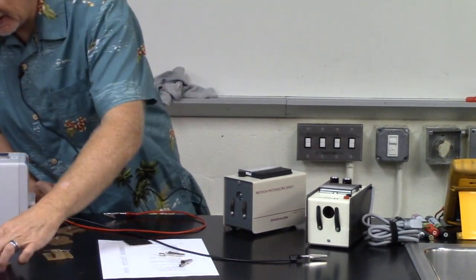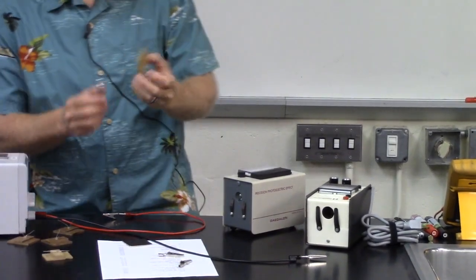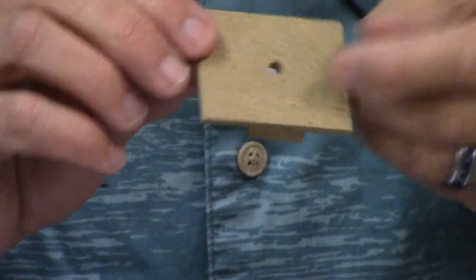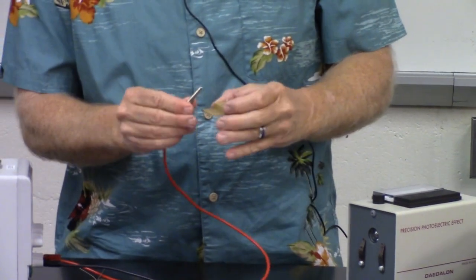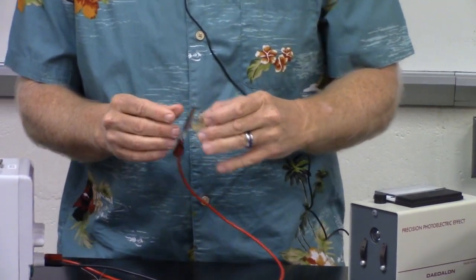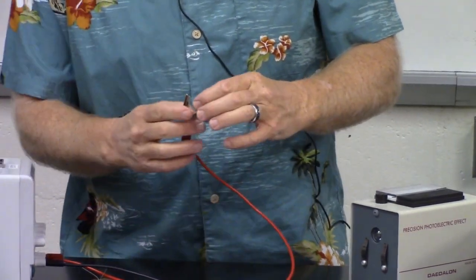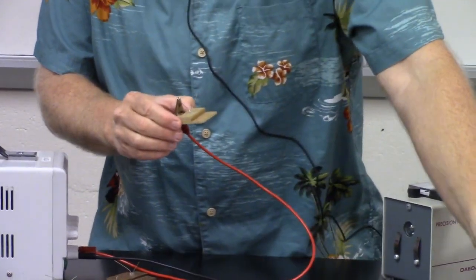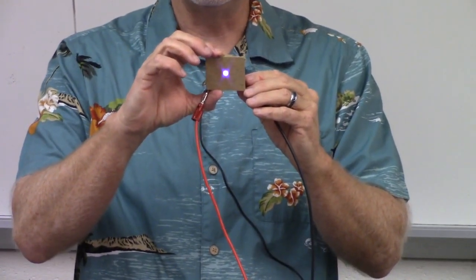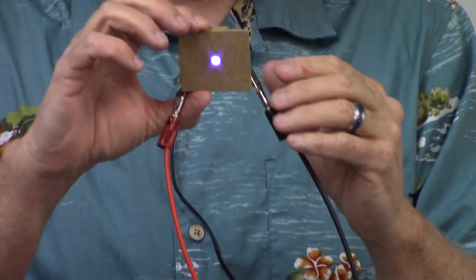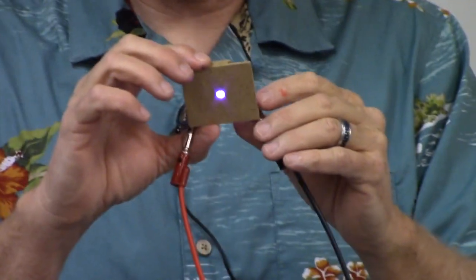I'm going to start with my violet light. This is a little LED light. This is the glass end of the light. This end over here has the electrodes. In fact, you can see if I hook on my power supply, I've got a little 4-volt power supply right here. And if I turn this on, ta-da, I get violet light. And so that's the one I'm going to hook up first.